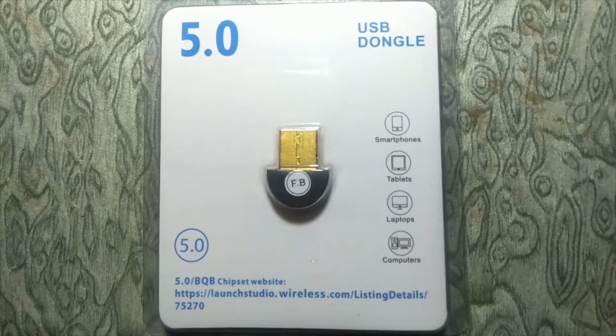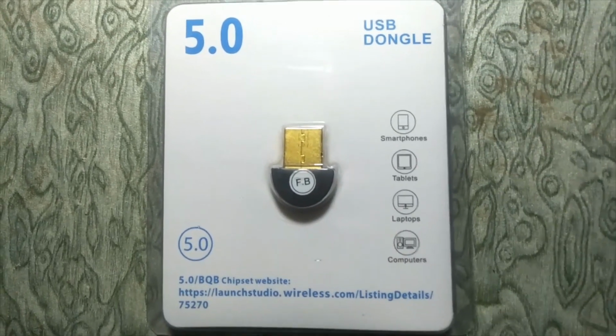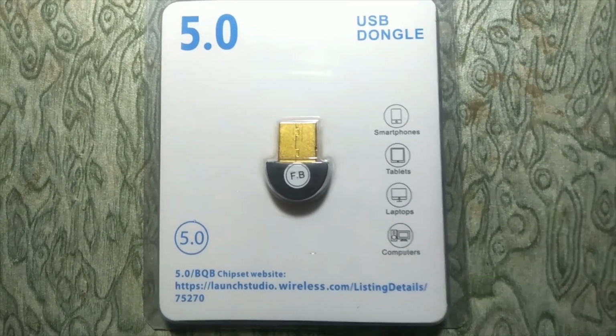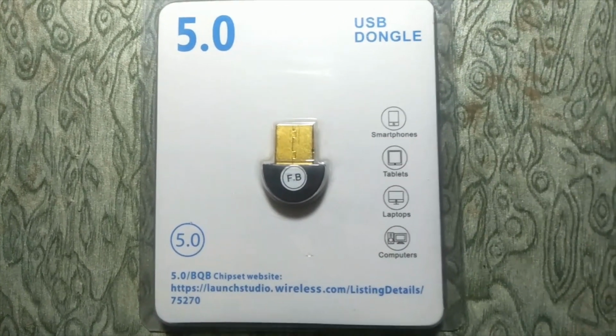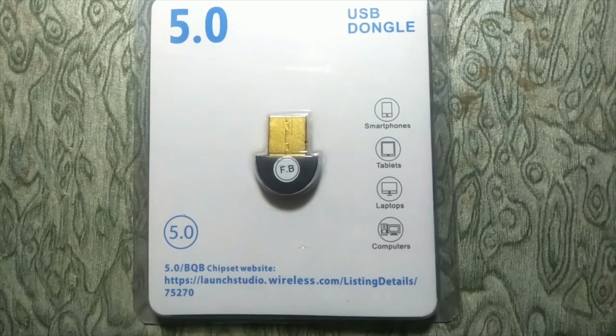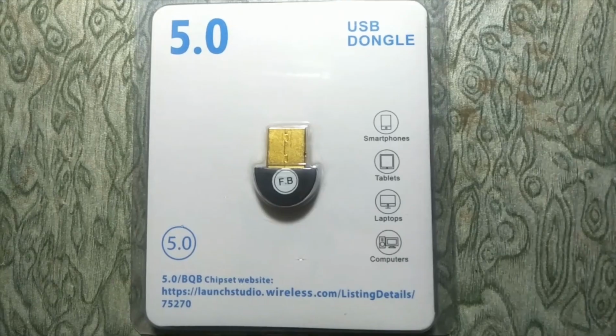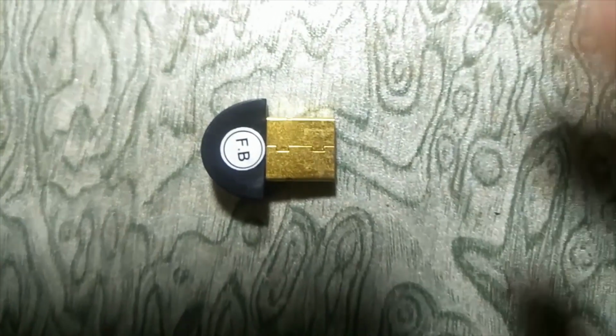So my friend, to turn on Bluetooth in Windows 11, first you can see on the screen, this is called a USB dongle, or whatever you can say, but you can see it is only $5. You can buy it from anywhere, and you can see this, my friend.